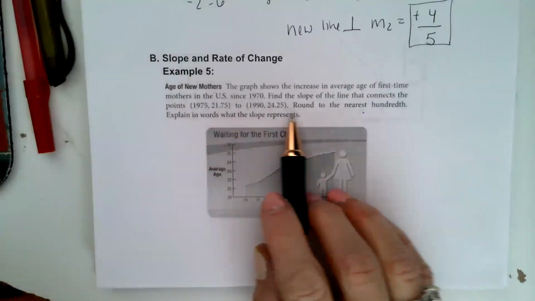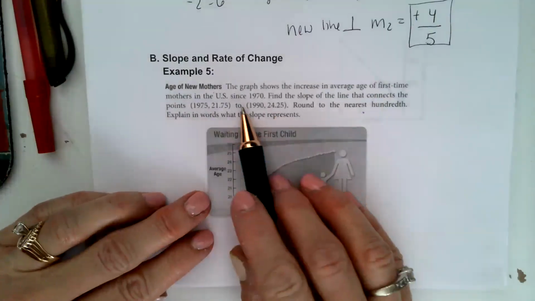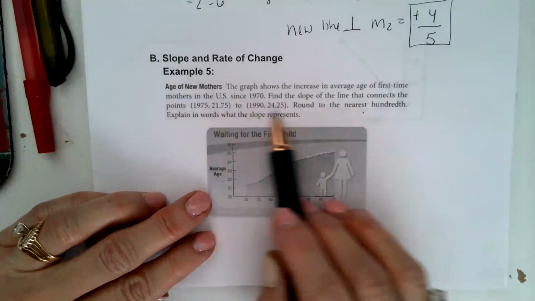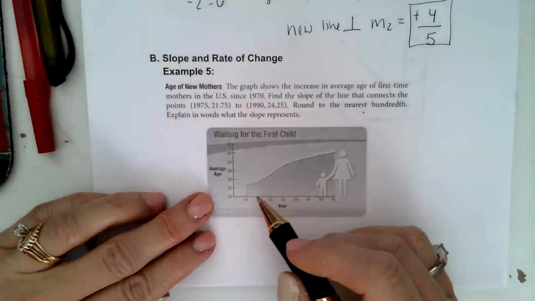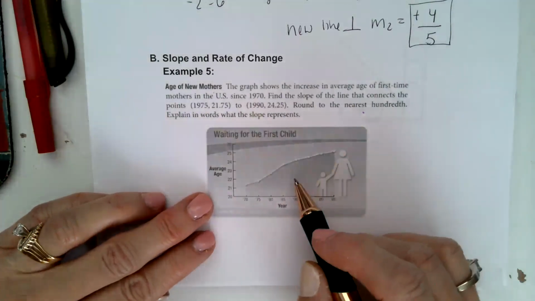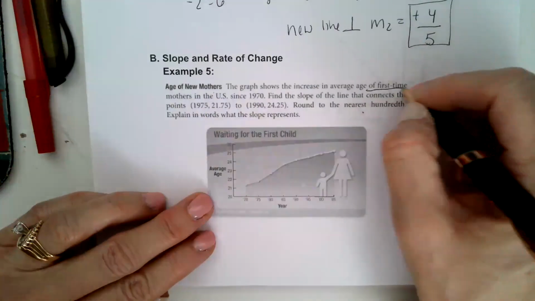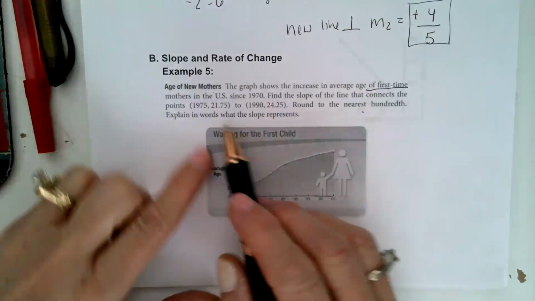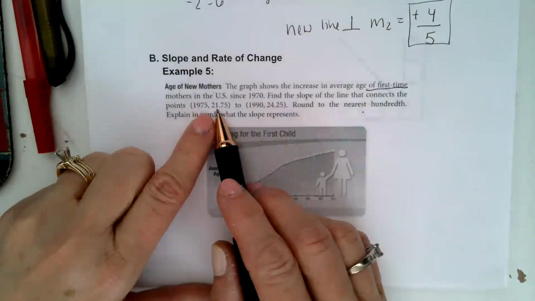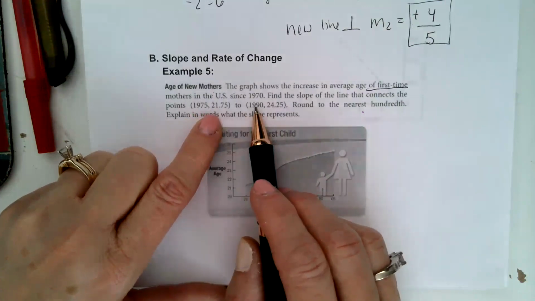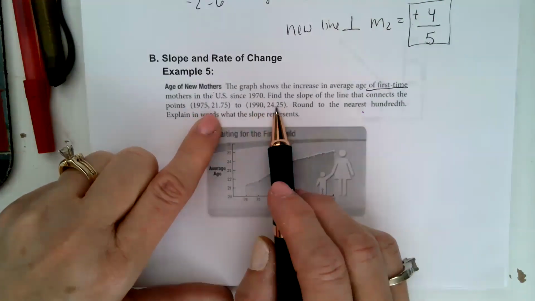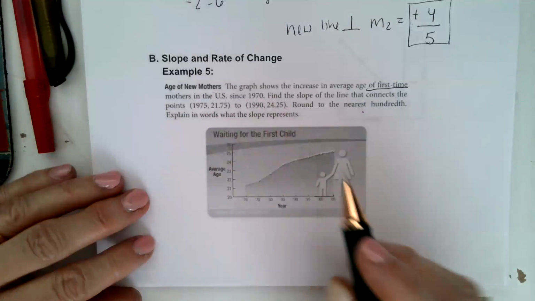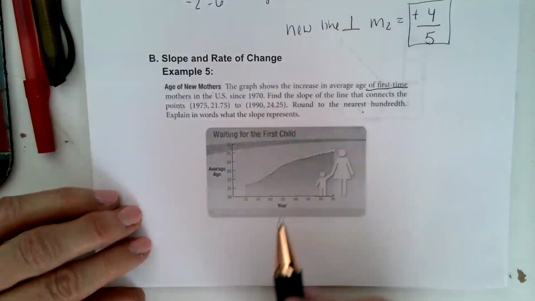This says, the graph shows the increase in average age of first-time mothers in the U.S. since 1970. Find the slope of the line that connects the points and round to the nearest hundredth. So the age of mothers is also a rate of change. The average age of first-time mothers. So back in 1975 the average age was almost 22 years old. Then in 1990, the average age of a first-time mother was about 24.25. And I was 25 years old when I was a first-time mother. So it did go up, and that was in 1997.